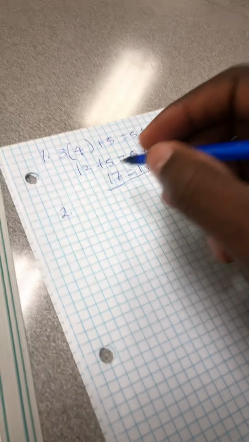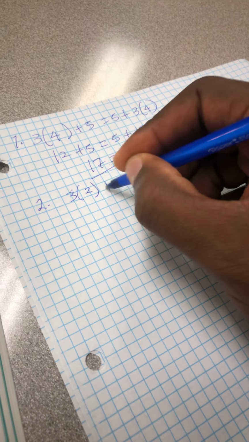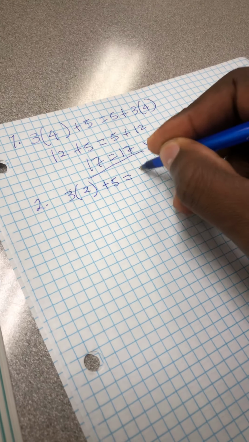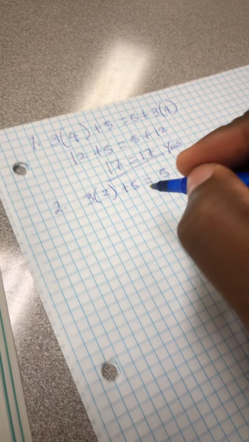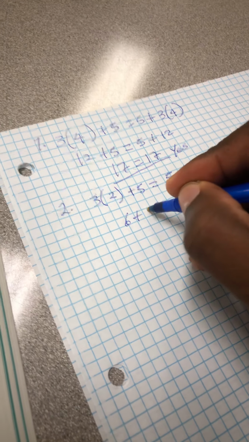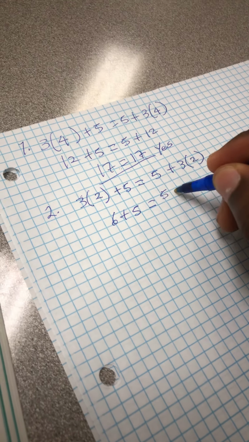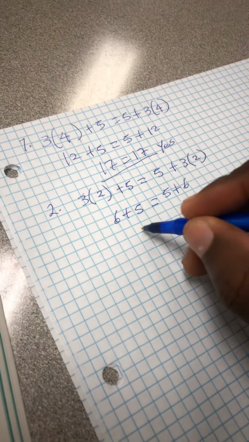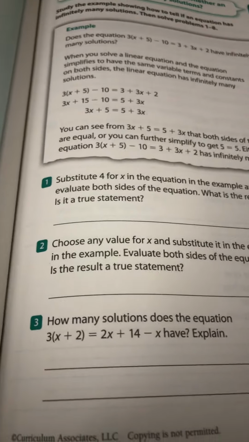I'm going to put in 2 for x, so it'll be 3 times 2 plus 5 equals 5 plus 3 times 2. 3 times 2 is 6, so it'll be 6 plus 5. 5 plus 3 times 2 is 5 plus 6 again, so it'll give me 11 equals 11, which is a true statement. So I'll tell them yes.